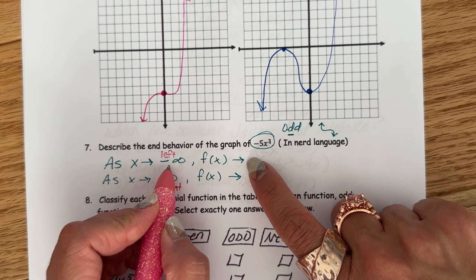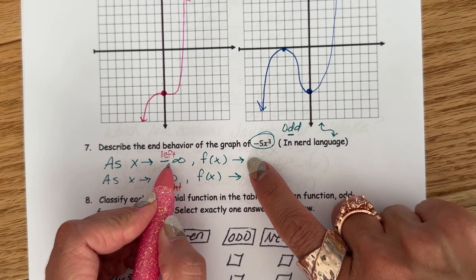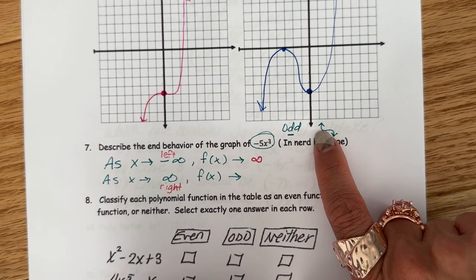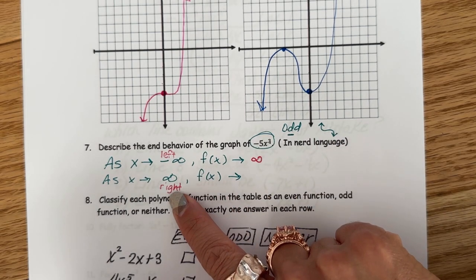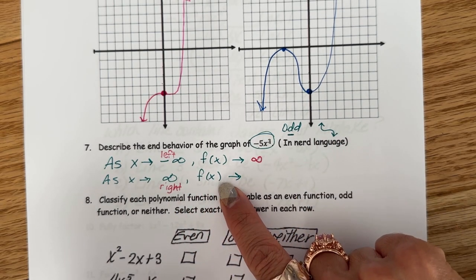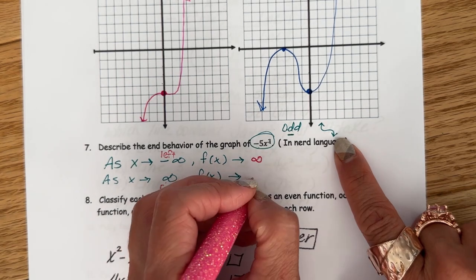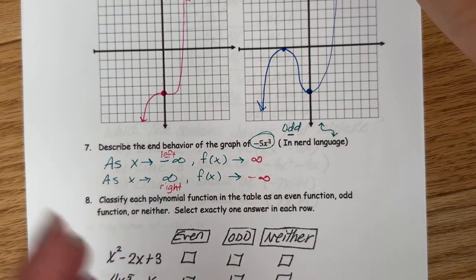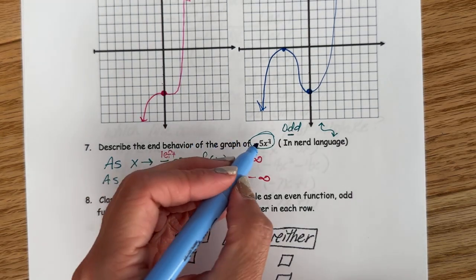So on the left, at -infinity, the arrow should be going up. So that would be a positive infinity. On the right of the graph, the y value is going down. So it should be a negative infinity. And there is our end behavior. In nerd language, speak nerdy.